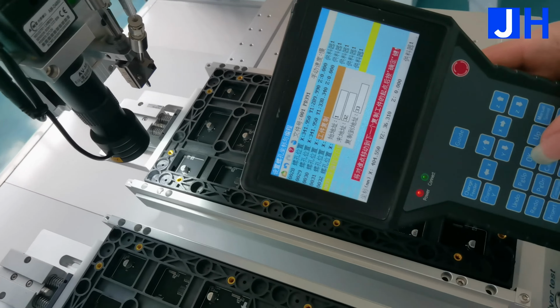But we need to check whether the copied coordinates are in the center. Press the down key, then press the move key. The CCD will move to the coordinate position of the second screw hole. Press the down key to move the yellow cursor, then press the move button. Click the move button and the CCD camera will move to the cursor coordinates.